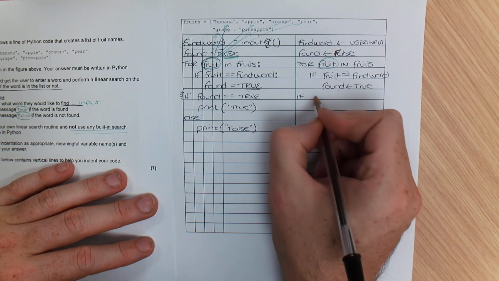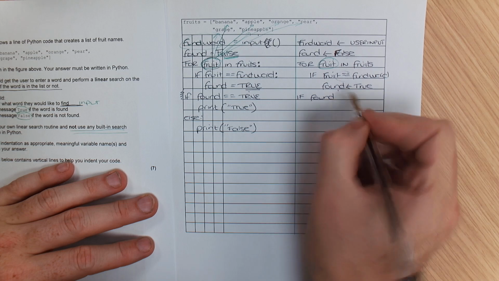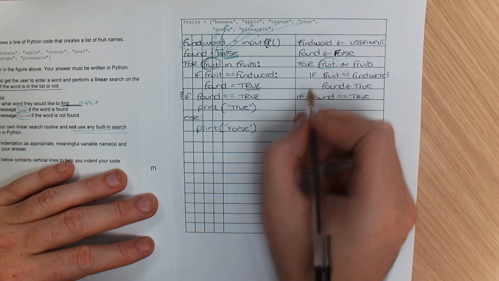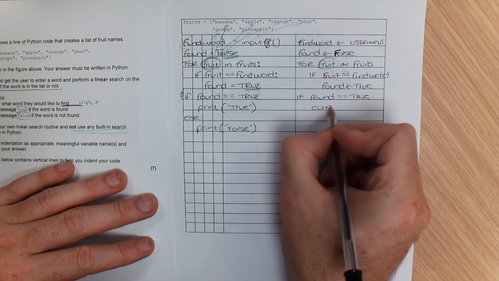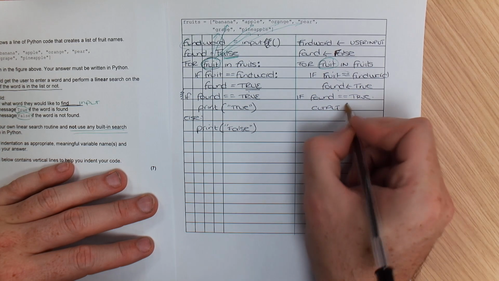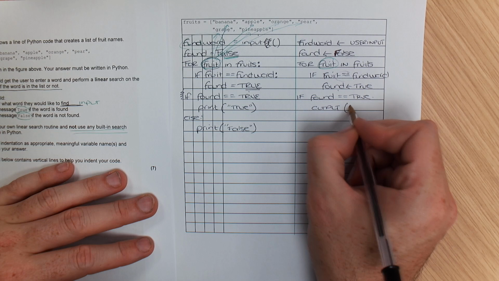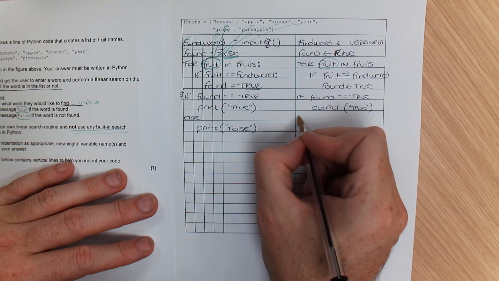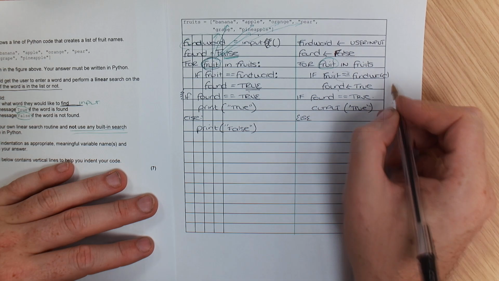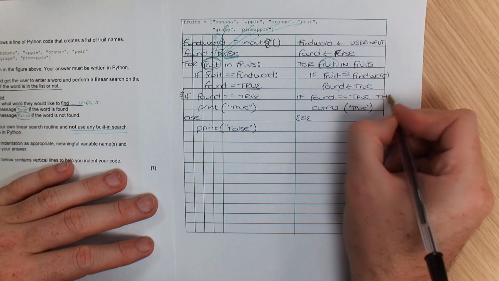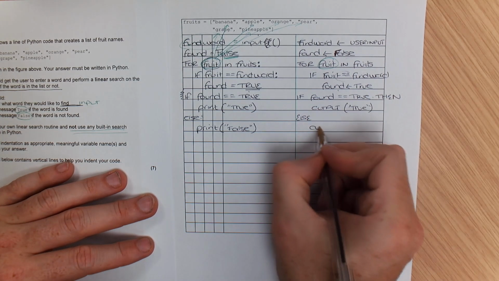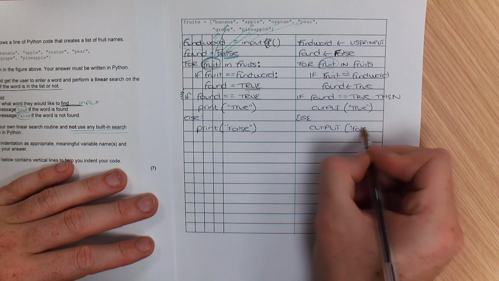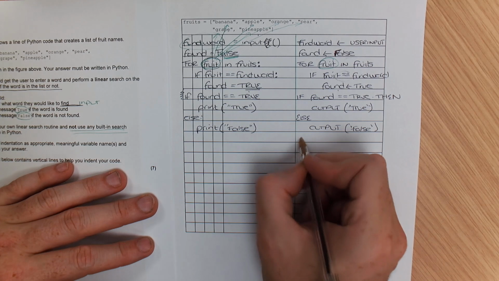If found equals true, output true, else, forgot the then, output false, and end if.